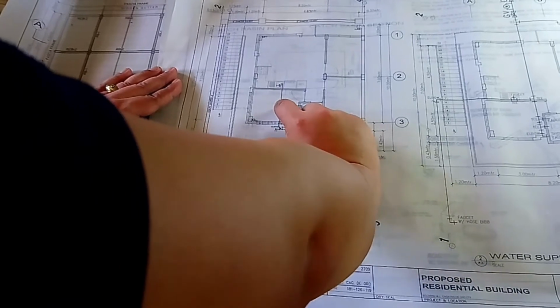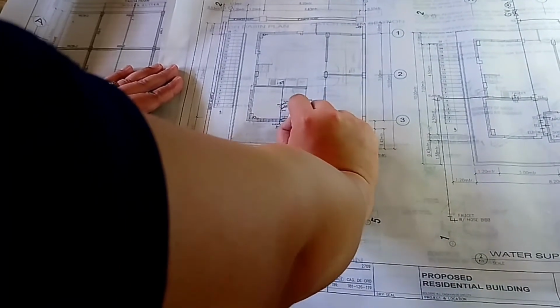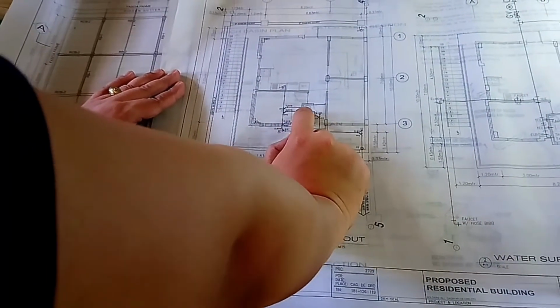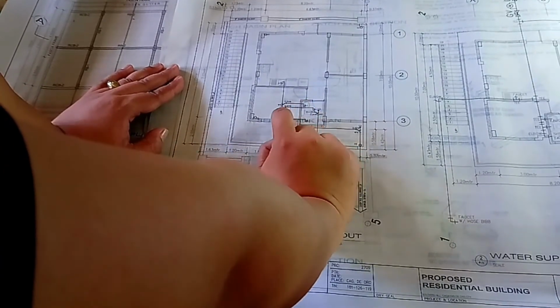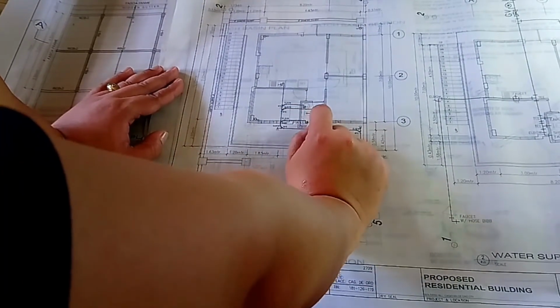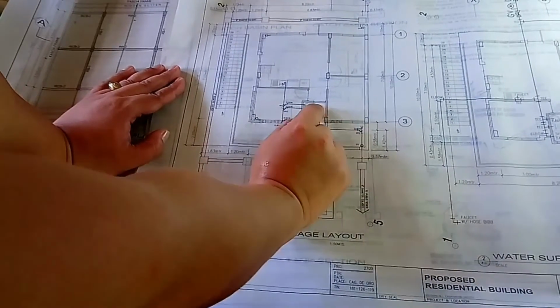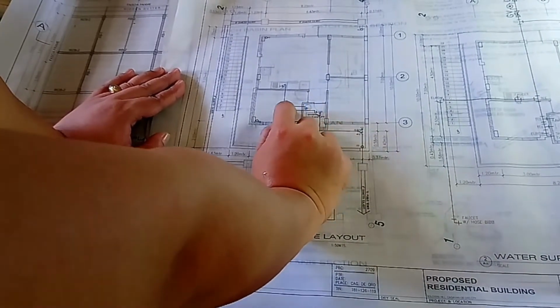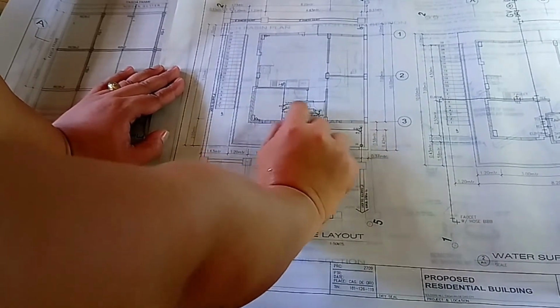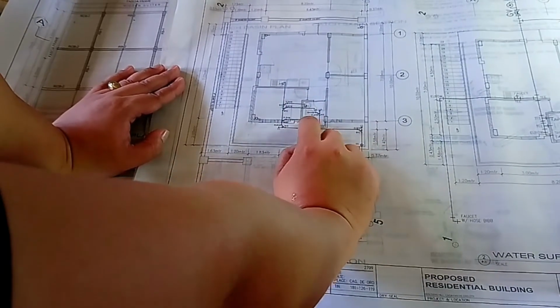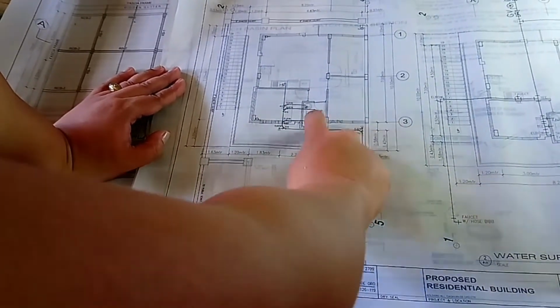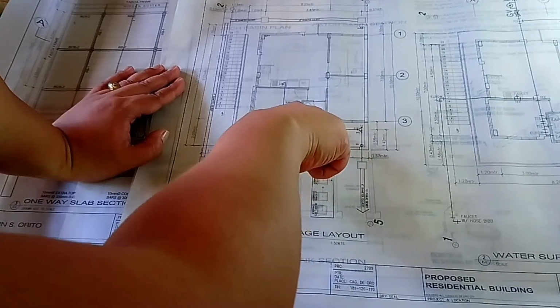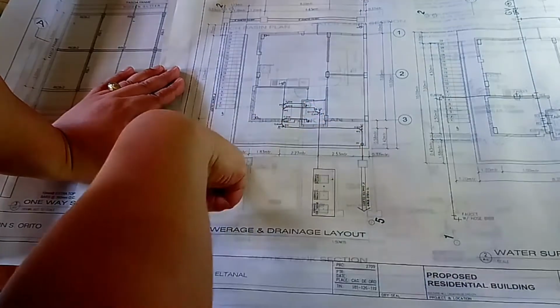Here you have a wide elbow going to your lavatory, and here's a P-trap, and here is your drain. From your drain it goes to your plumbing line here, then you have a separate line for your water closet.